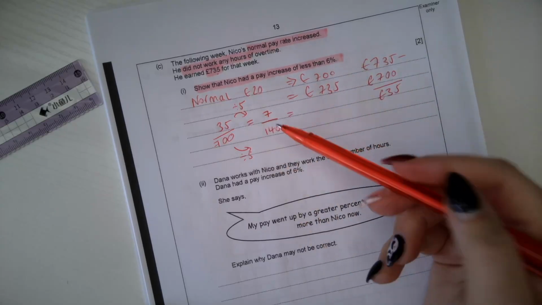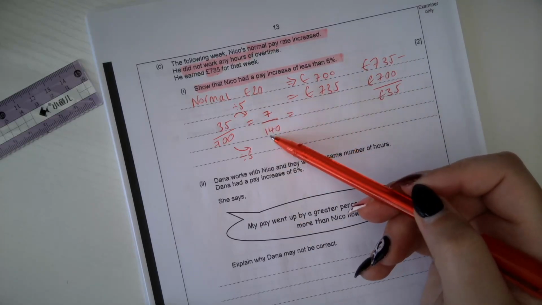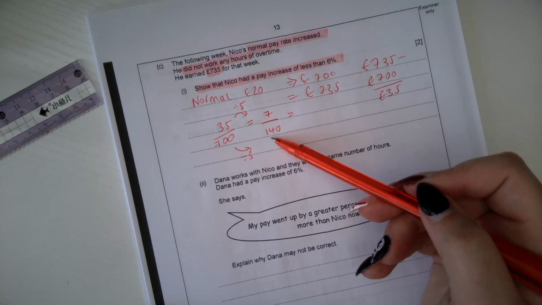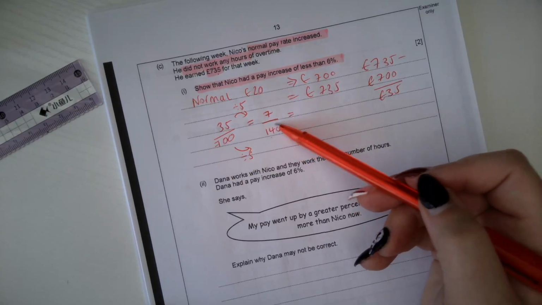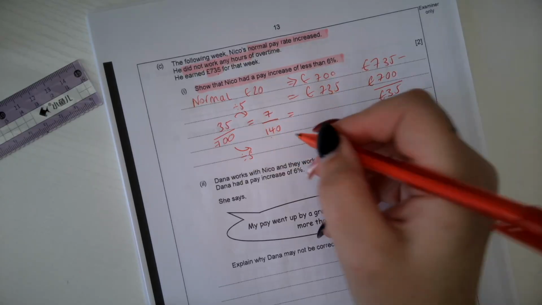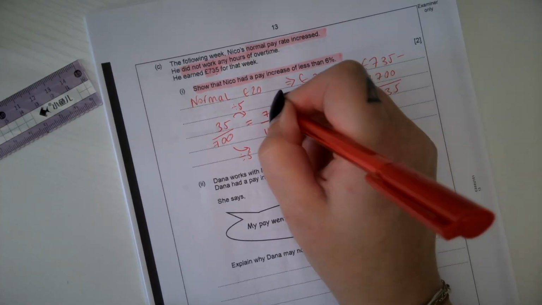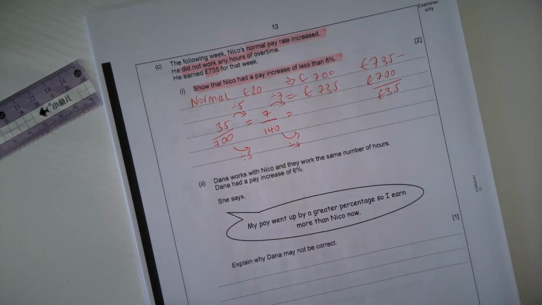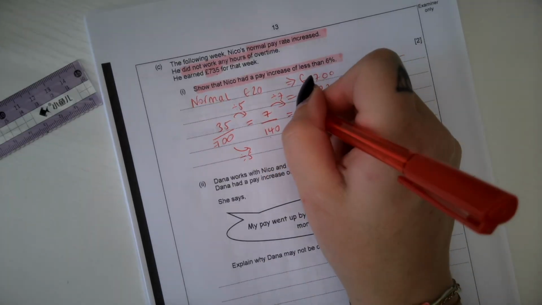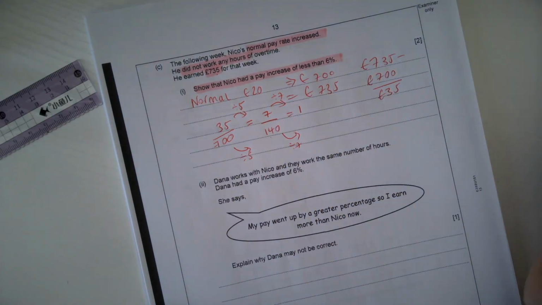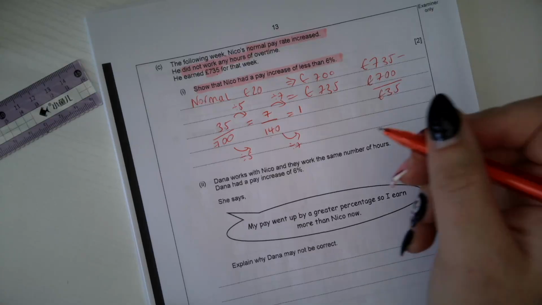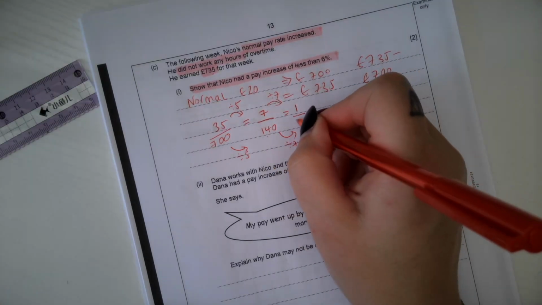Okay. Now I know that 7 and 14 are both in the 7 times tables, and if 14 is in the 7 times tables, then 140 will be in the 7 times tables. So I'm going to divide by 7. There may be a quicker way to do this, but I'm just doing the first thing that my brain spots. So 7 divided by 7 is 1, and 140 divided by 7 is 20.